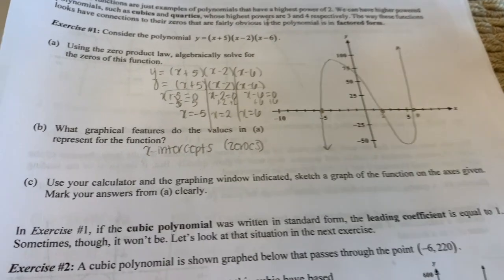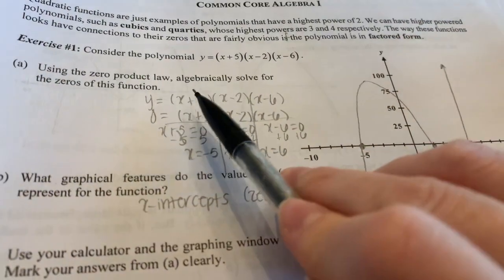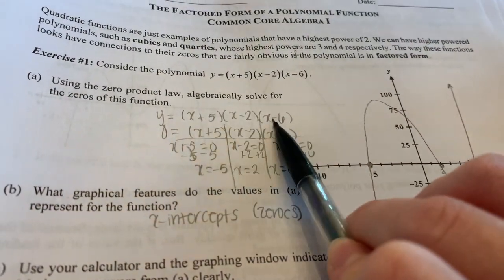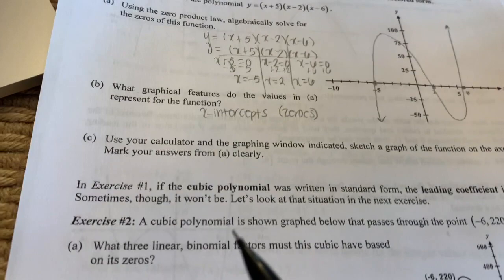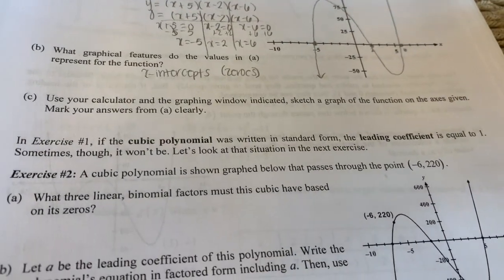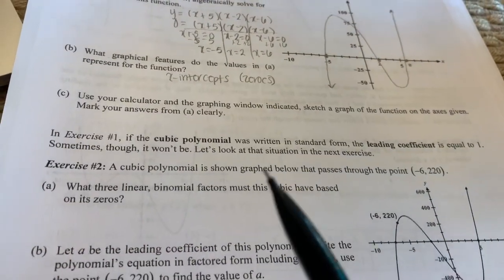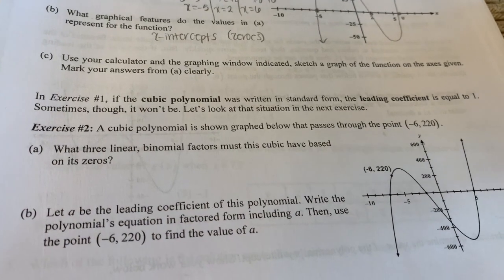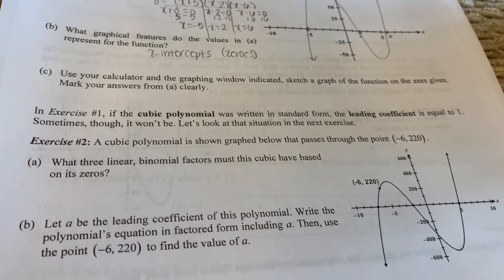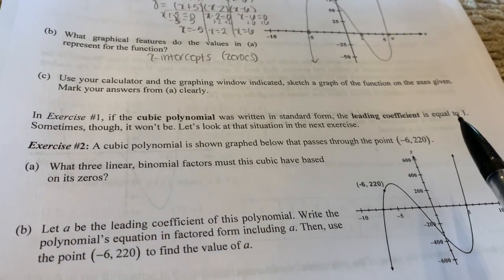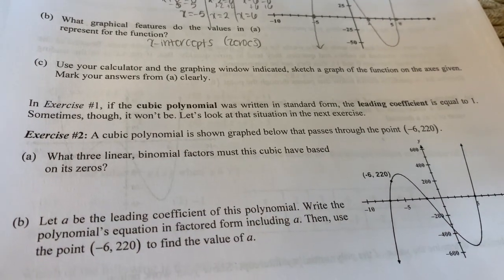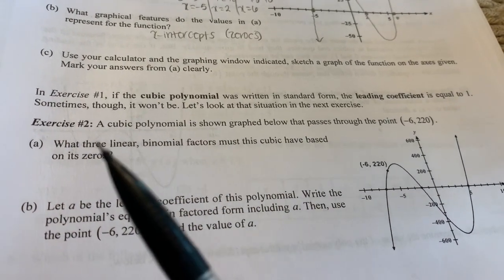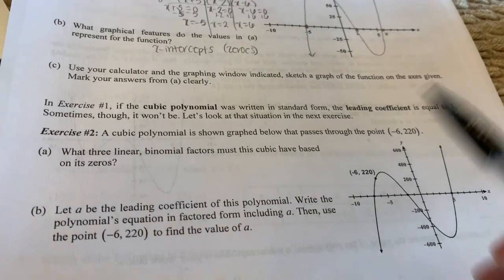So, you can also tell that this will be cubic because you have 3 x's here. So that's going to be x cubed eventually. Okay, so in exercise 1, if a cubic polynomial was written in standard form, the leading coefficient is equal to 1, although sometimes it will not be. So what we're going to do is look at that situation in the next exercise.